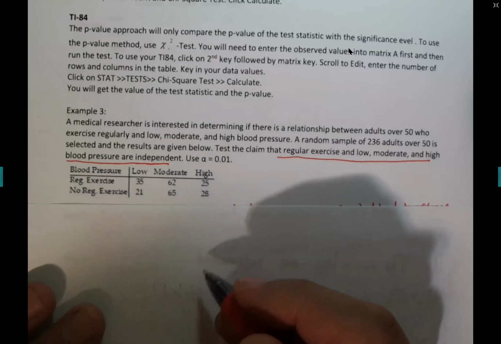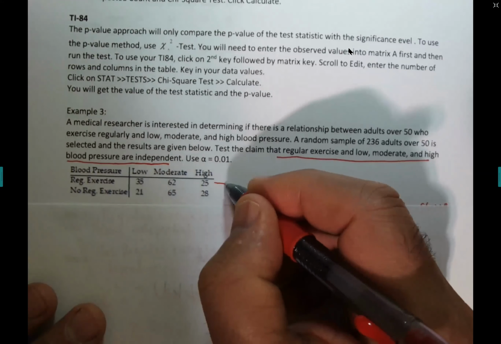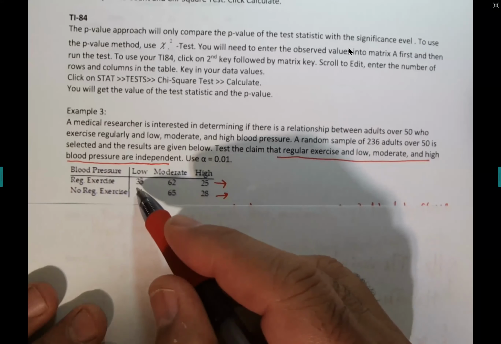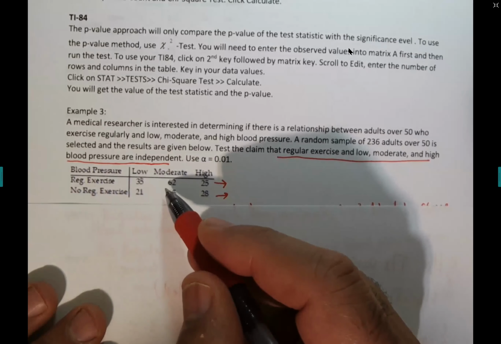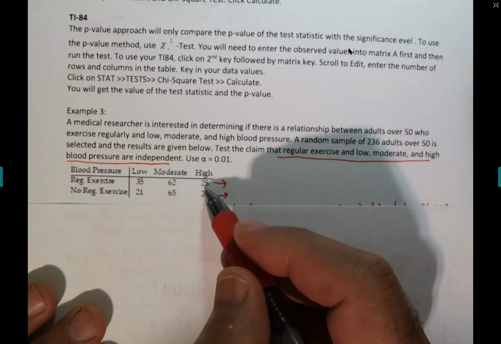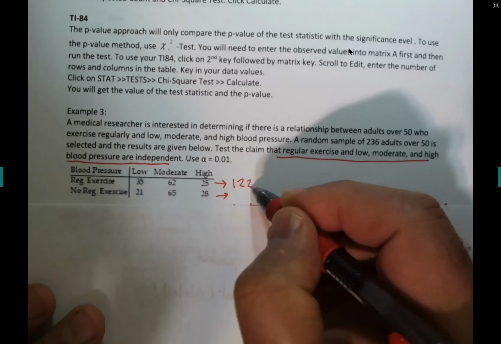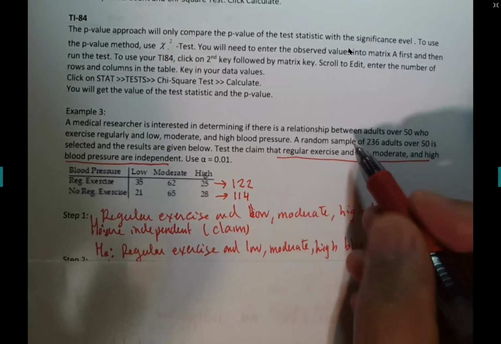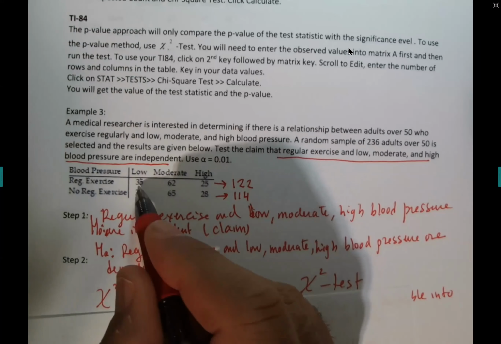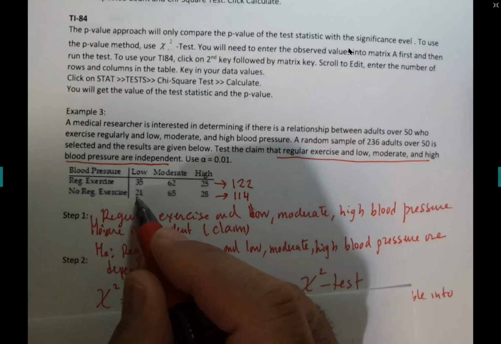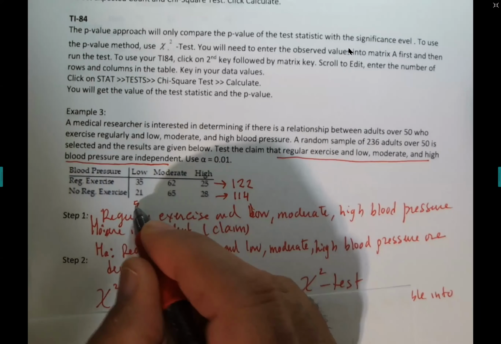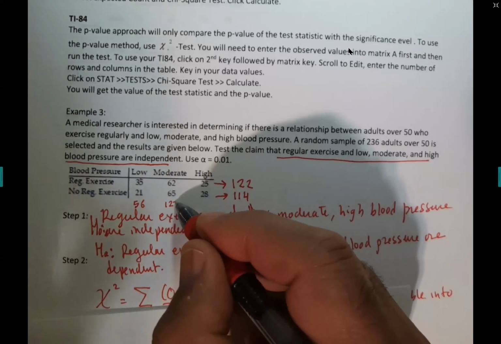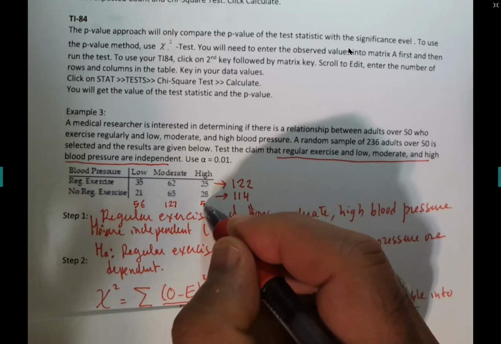But in order to find the expected value, just like we did in that chapter on probability, you need to find the totals here, first of all. So I got 35 plus 62, if students can help us here, 97, and 25, 122. And I think I know this one here, it's 114 because they add up to 236. And you need the totals from this side as well. So that will be what, guys? 56. And the next one, 62 plus 65, 127. 25 plus 28 is 53.